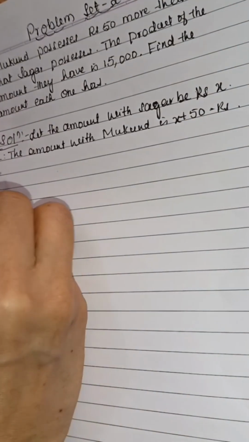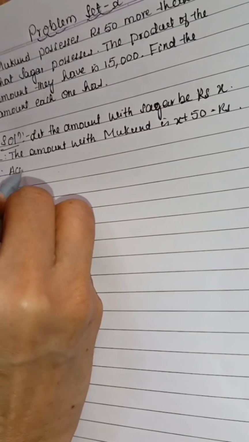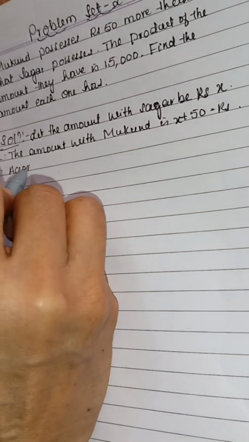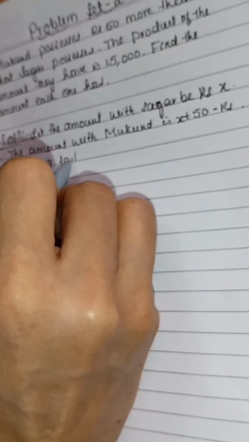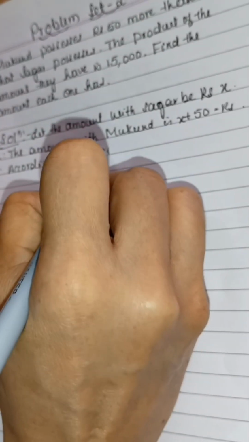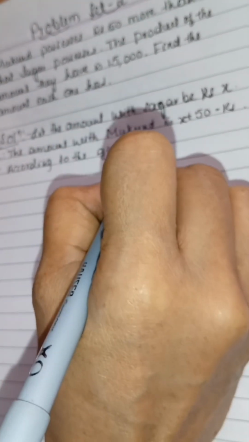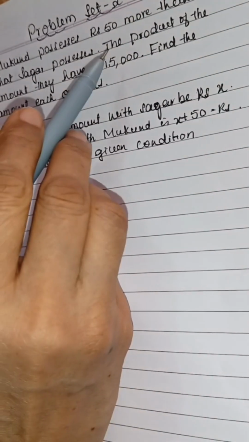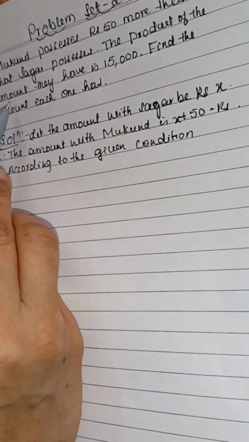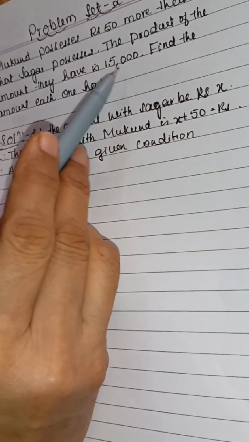Okay, therefore according to the given condition, what is the condition? The product of the amount they have is 15,000.